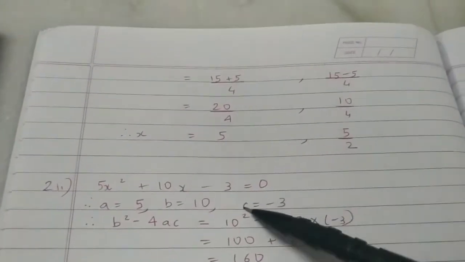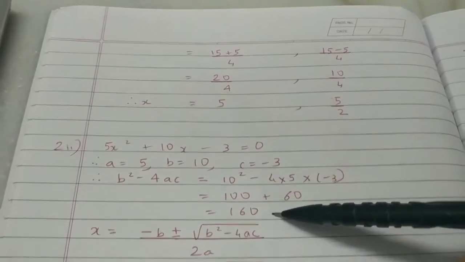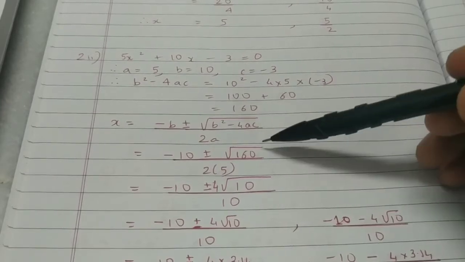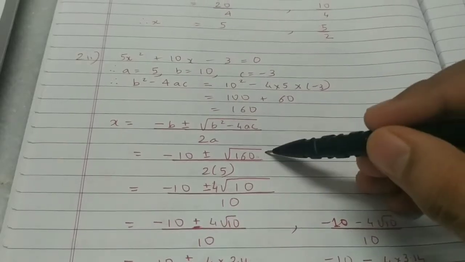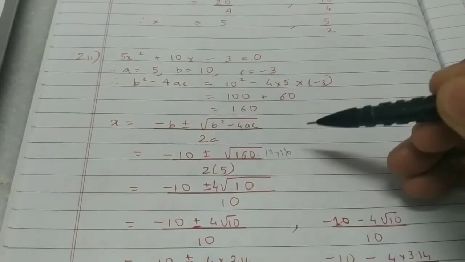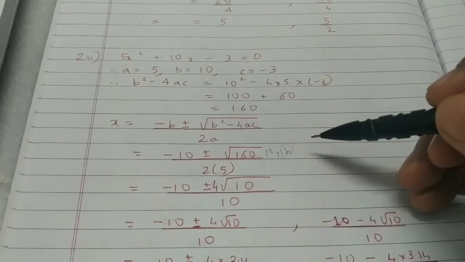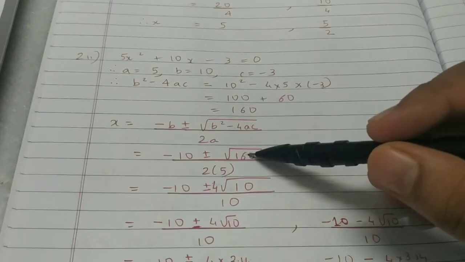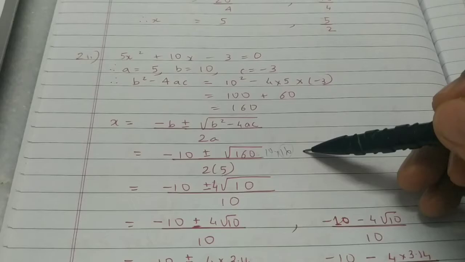So first we compare and find A, B, C. We find the value of the discriminant and we substitute the value and solve ahead. Notice how I wrote 160 as 4 root 10, because 160 is nothing but 10 into 16, out of which 16 is a perfect square, so it comes out. If you can't get it directly, then do the prime factorization and break it up into the smallest parts and decide which pairs should come out.